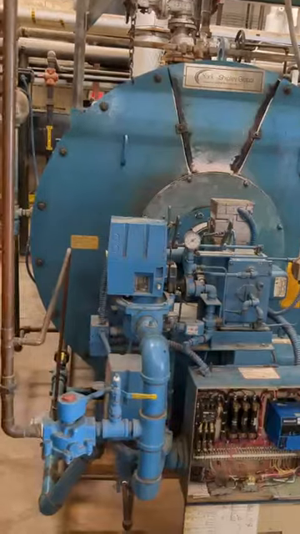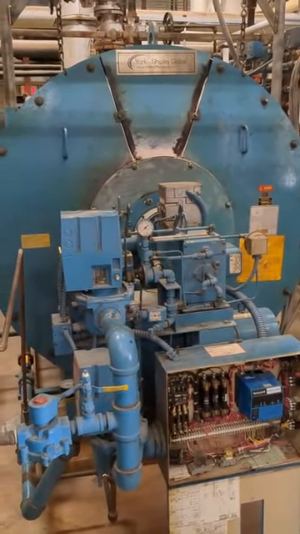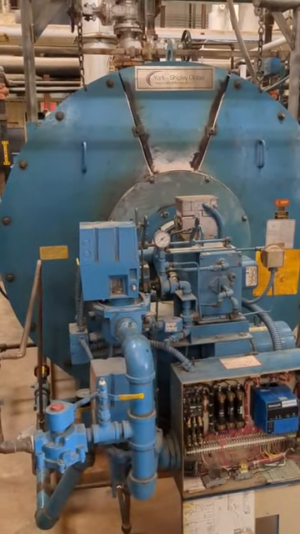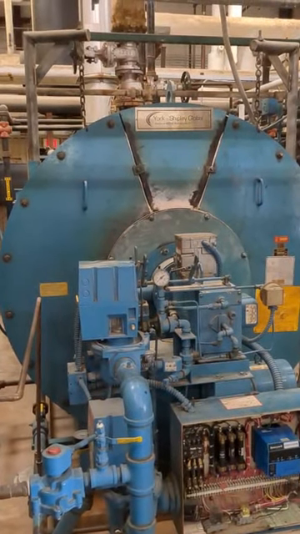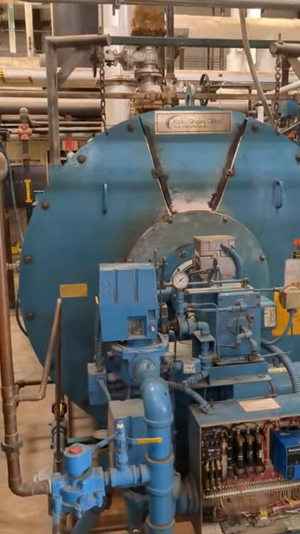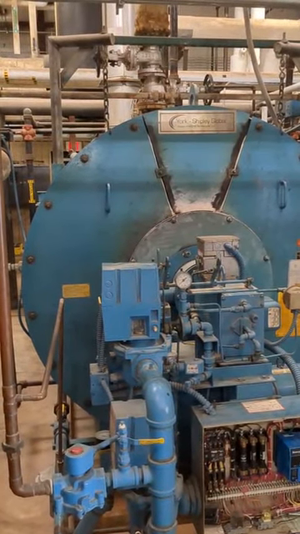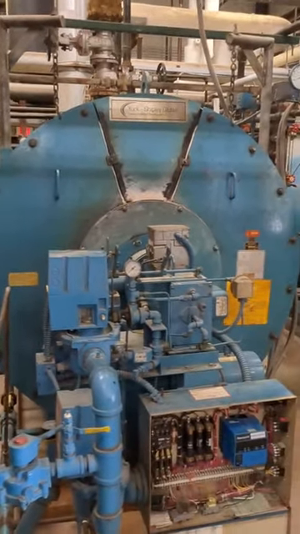If you got too much air and not enough fuel, you're going to be running lean. You want to get that combustion dialed in just right. And how do you know your combustion? You ask the OEM, the manufacturer, what is the combustion on this boiler? What are the ratings this boiler needs to withstand when it's running at high fire and low fire? That's very critical to understand.